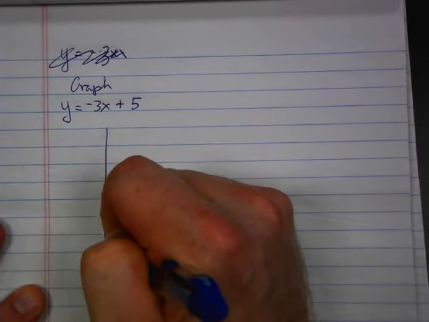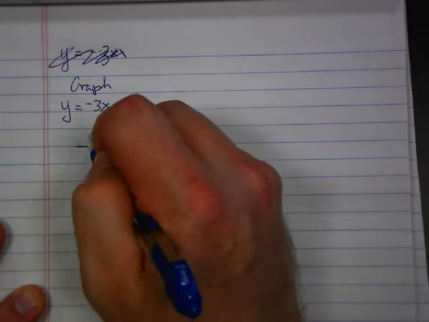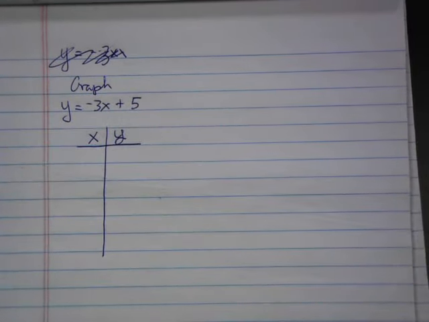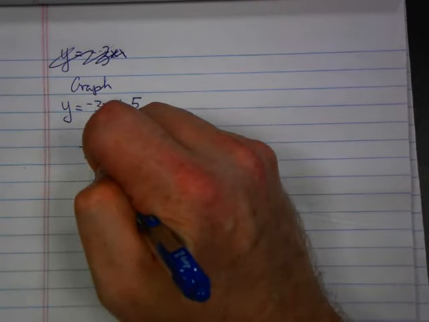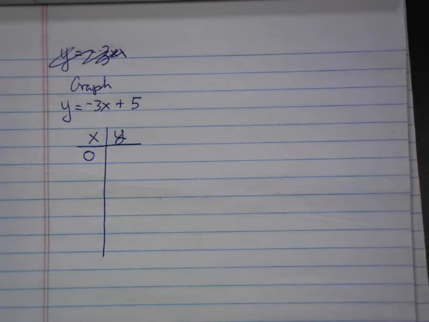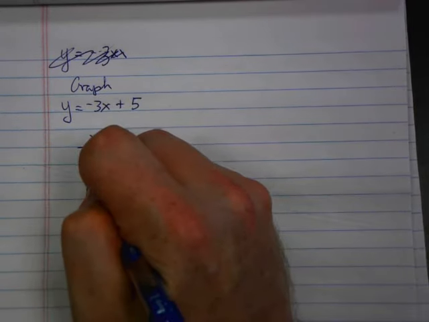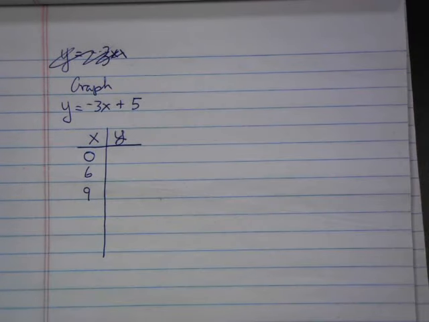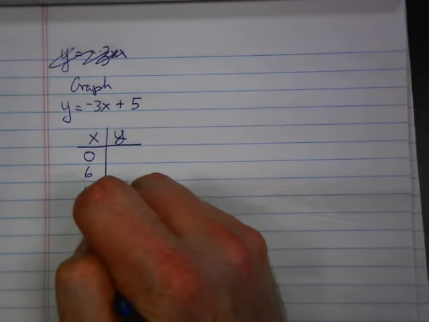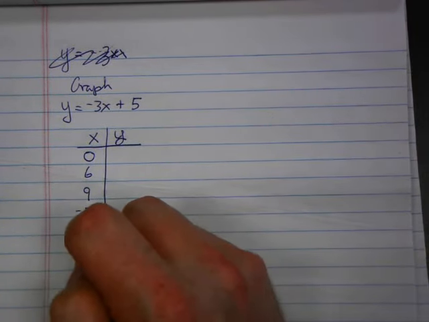We're going to build ourselves a nice little table here. X, Y. We're going to pick our 5 favorite numbers in the world, except one of them is always 0. So we know we're going to pick 0. Tell me your favorite 2 positive numbers. 6 and 9. Still going with the big numbers. How about your 2 favorite negative numbers? -5 and -2. Very good.